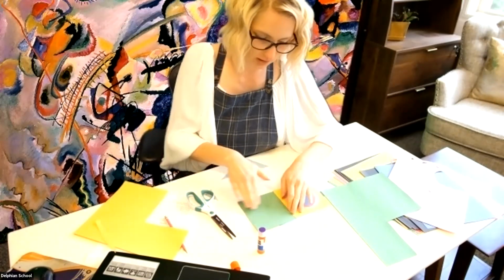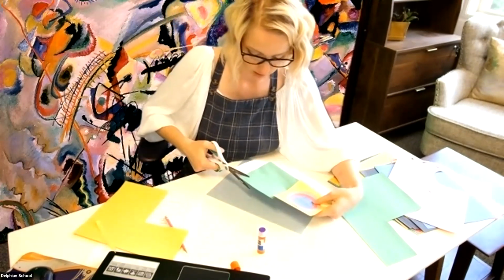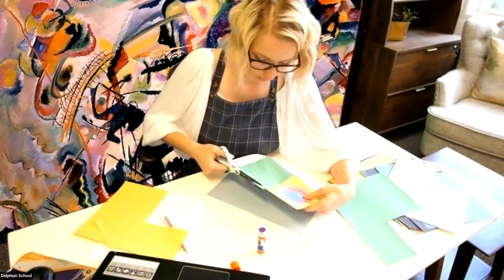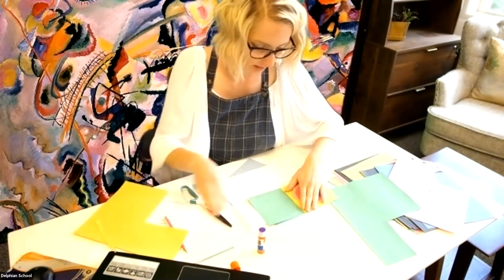So let's see. Things I know about green. I know that green and red will create a lot of energy if I put them next to each other.